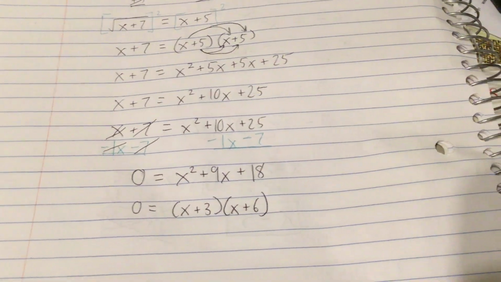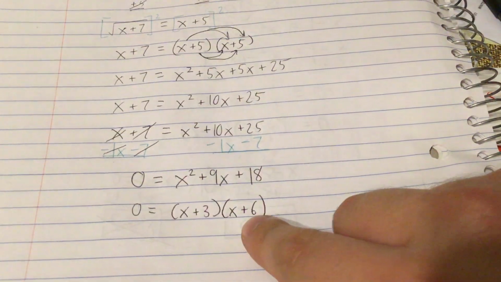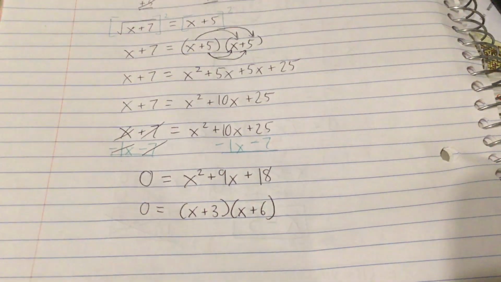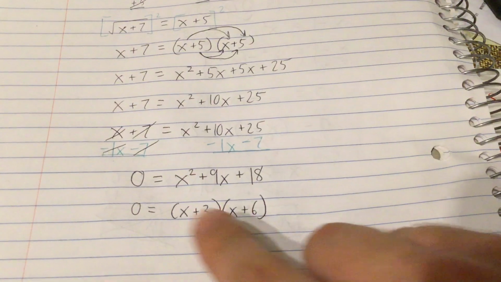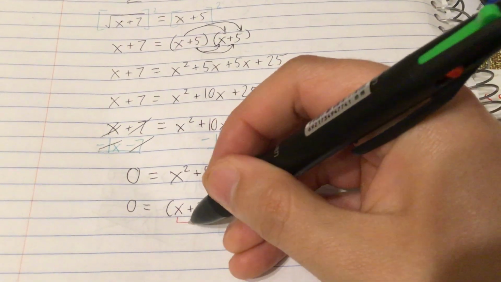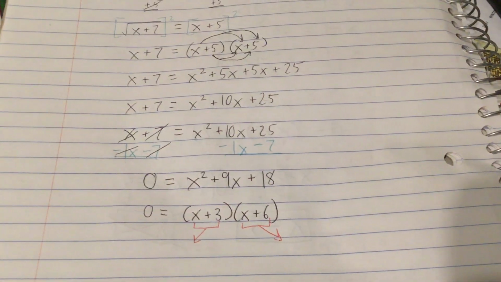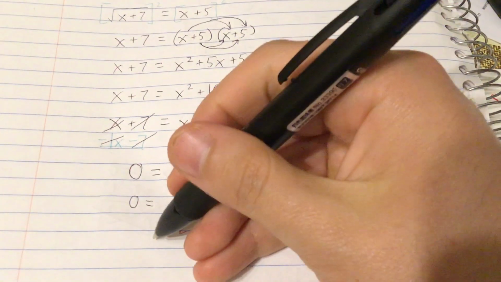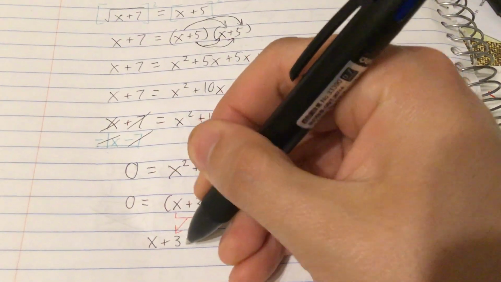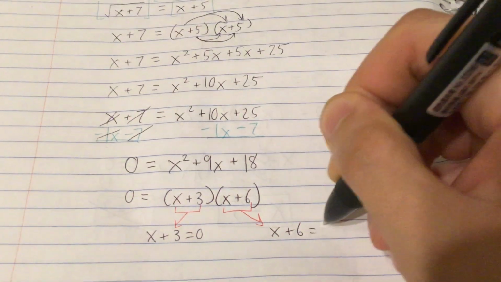So now we're going to use the zero product principle. Since I have a multiplication problem, the answer is 0. So if I have factor 1 times factor 2 equals 0, that means that one of the factors needs to be 0 itself. Now, I'm going to split this up into two cases, either x plus 3 equals 0 or x plus 6 equals 0.